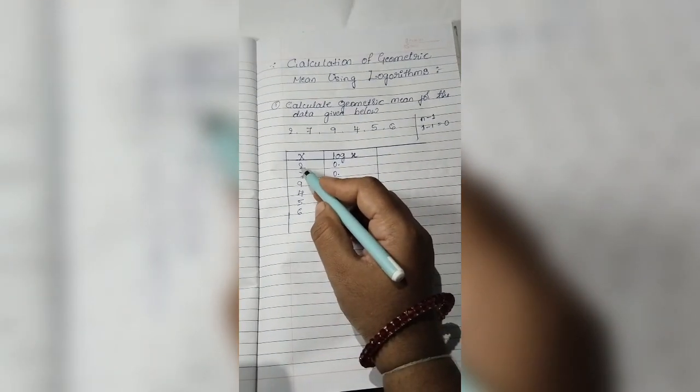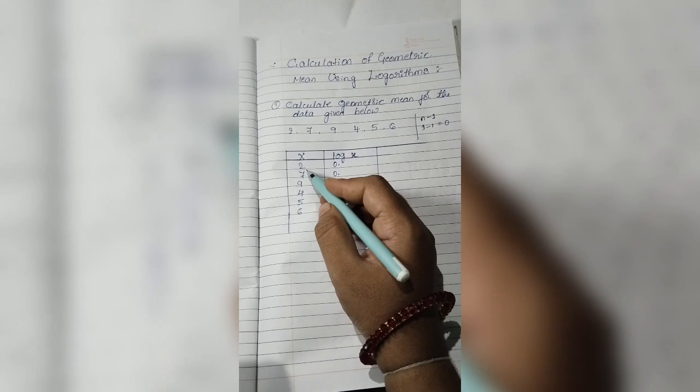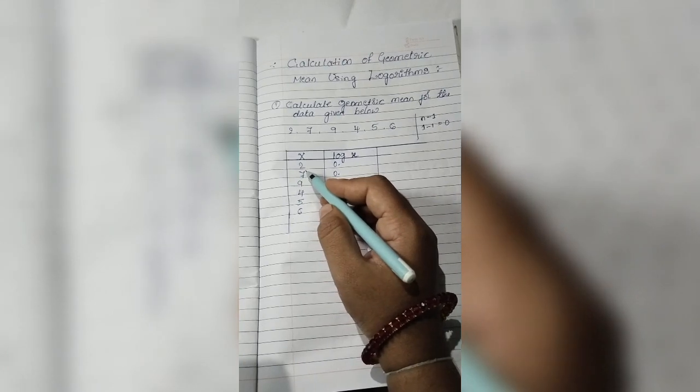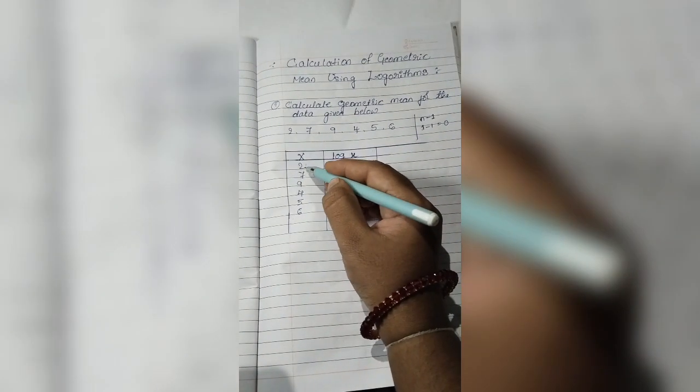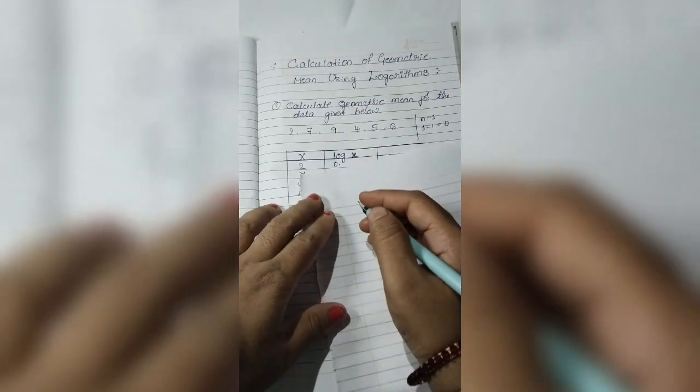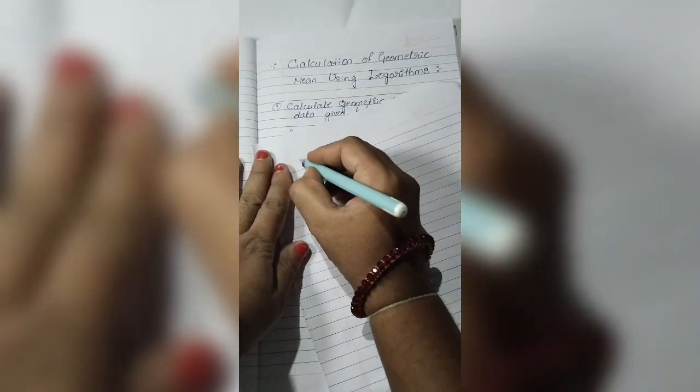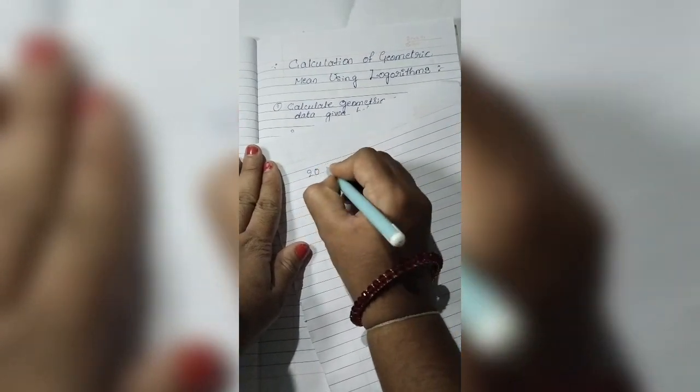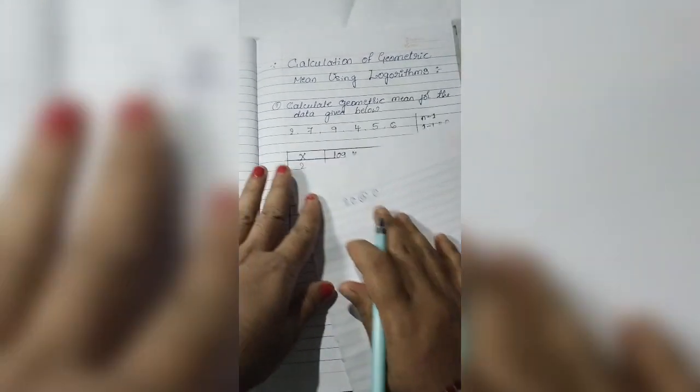Next, how do we calculate the logarithms when single digits are given? The logarithm table starts from the two-digit number 10. Here we have only 2, so as 2 is given, we consider it as 20 at 0.